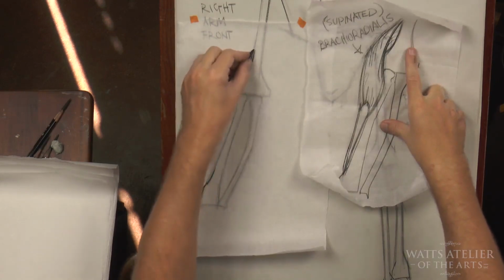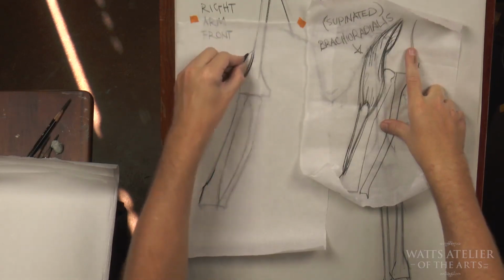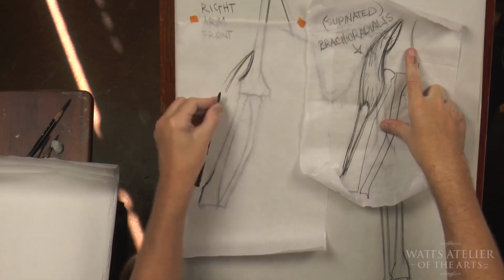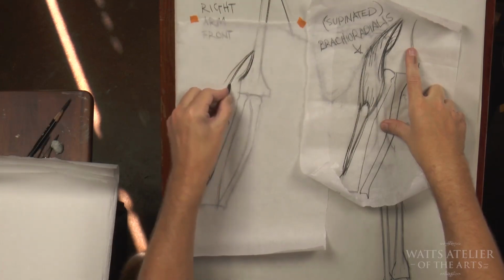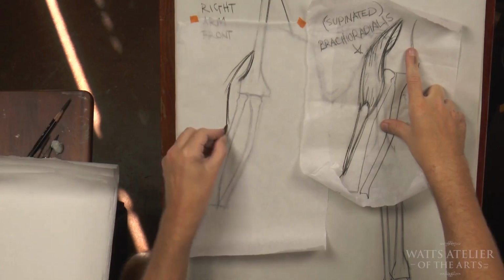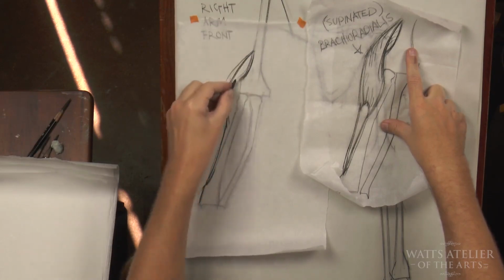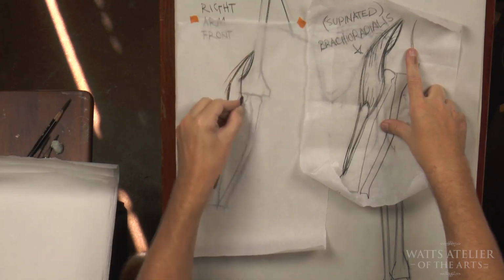So it's going to come kind of out, let's see, out this way, down, and then tendon to here. Boom, boom. And then it's going to kind of overlap some of this stuff.